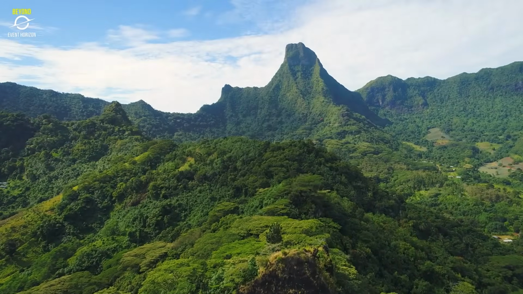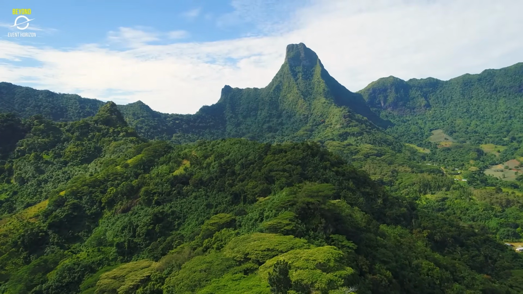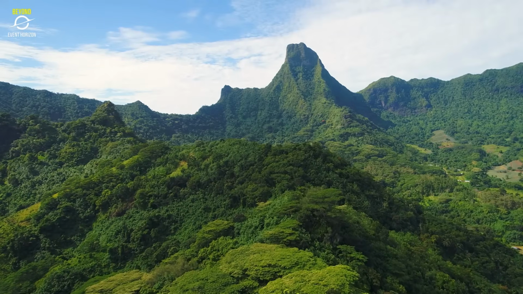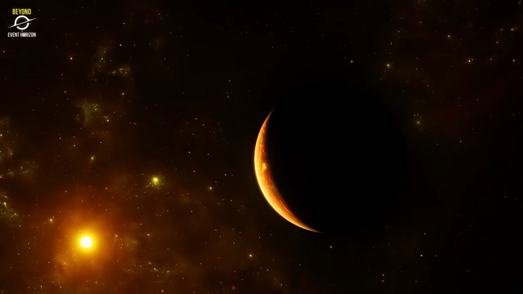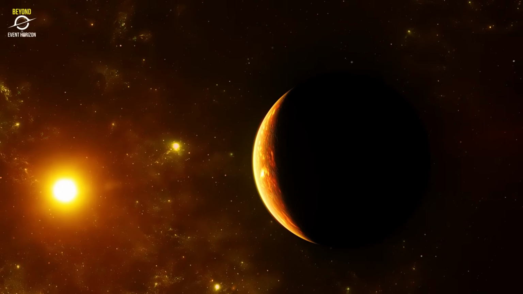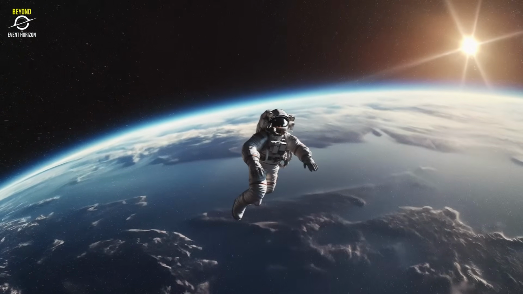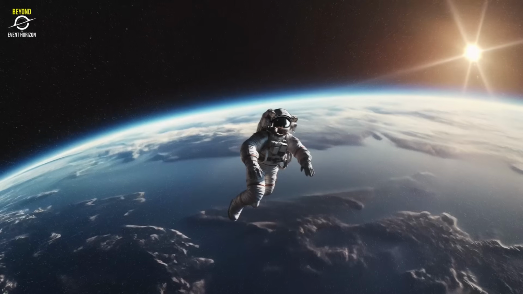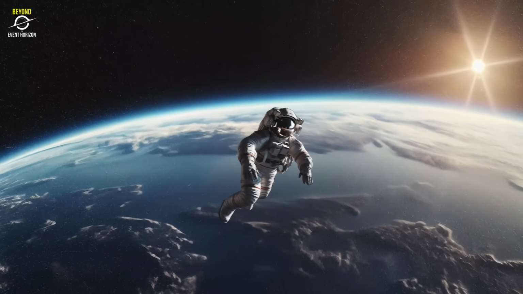On Earth, we know what up and down mean. Gravity pulls us toward the ground. The sky is above, the floor is below. Simple. But in space, that logic disappears. There's no fixed floor, no universal ceiling. An astronaut floating in orbit might be upside down compared to another astronaut. But neither of them is wrong.